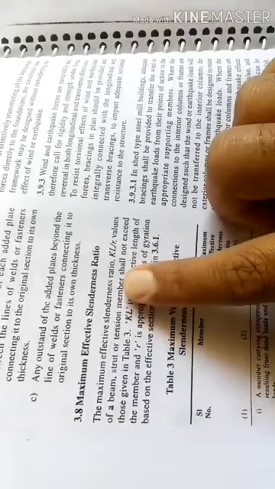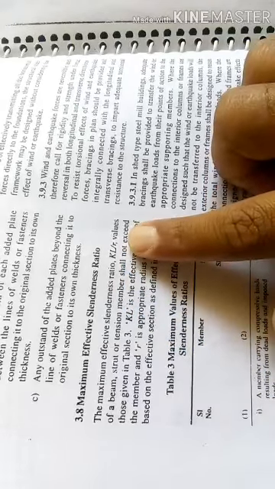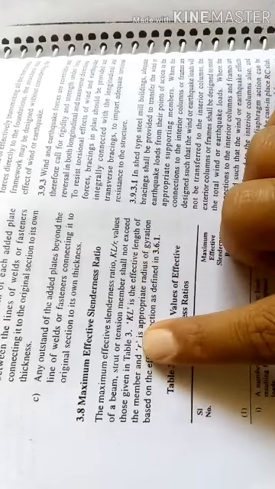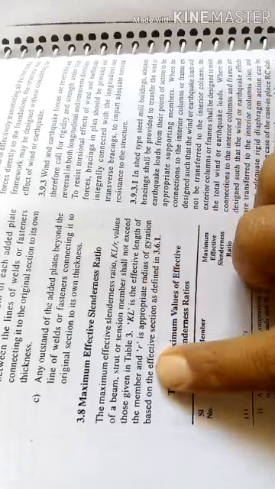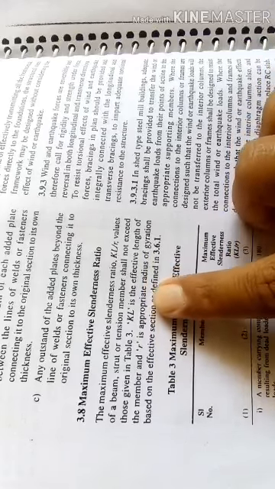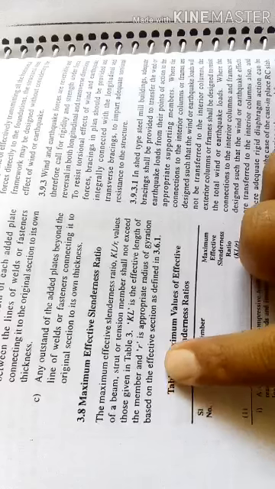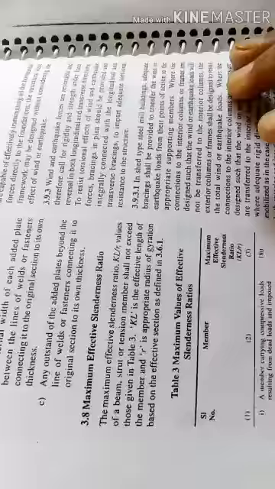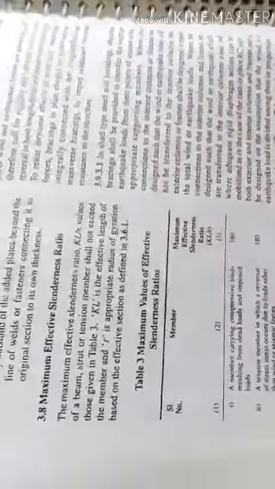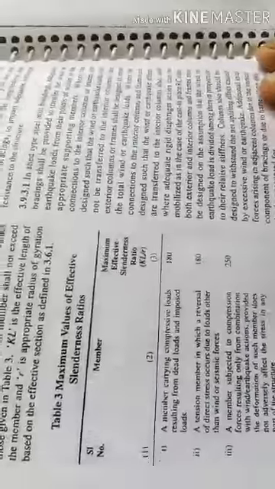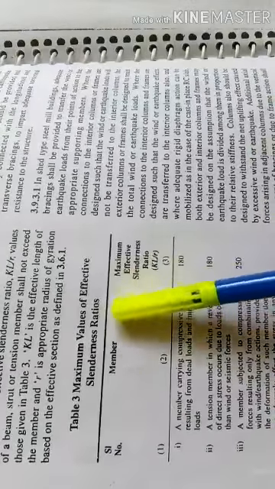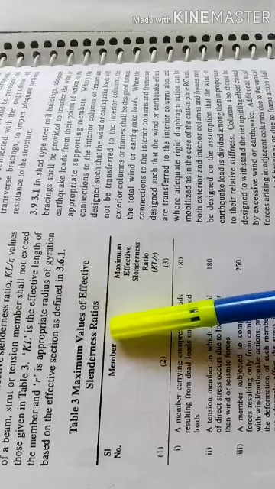So please go through this code book. The maximum effective slenderness ratio, that is KL by r, values of a beam, strut or tension member shall not exceed those given in Table 3, where KL is the effective length of the member and r is the appropriate radius of gyration based on the effective section as defined in 3.6.1. Then some of the slenderness ratios are given here. So please refer to the code for the maximum values of effective slenderness ratios.